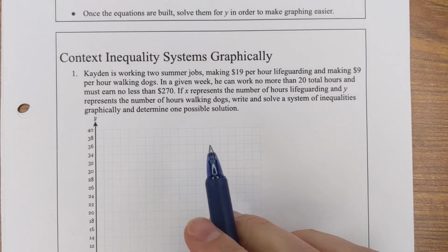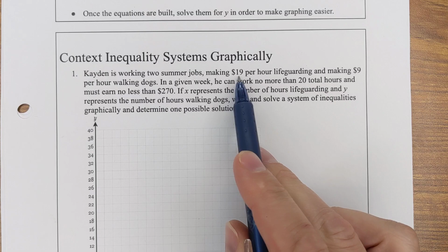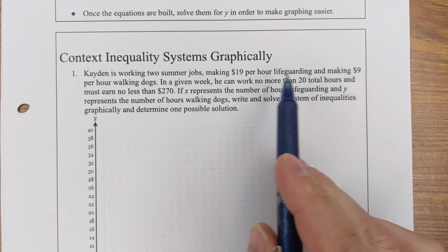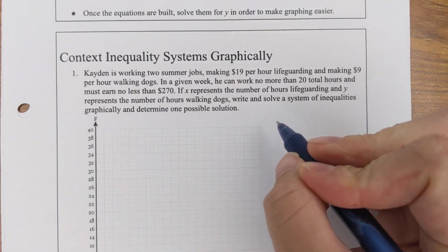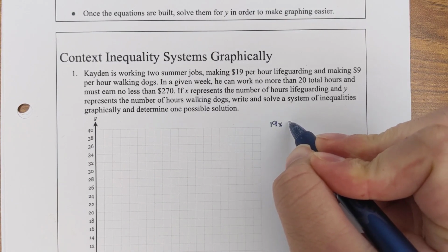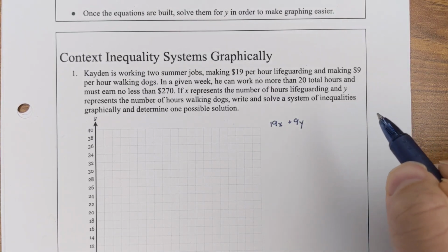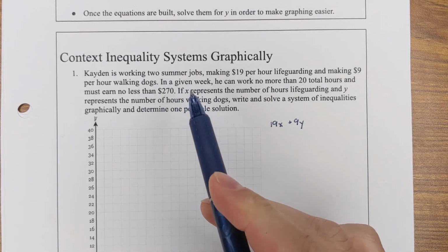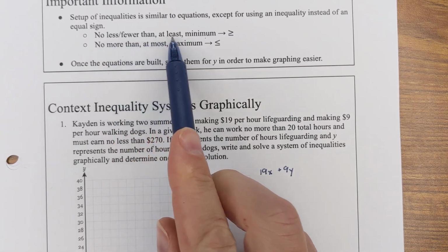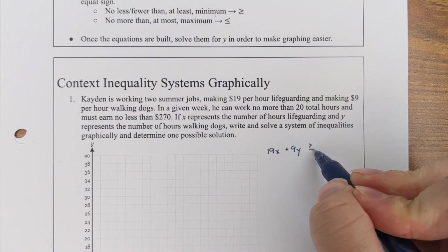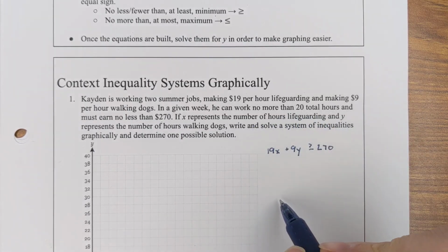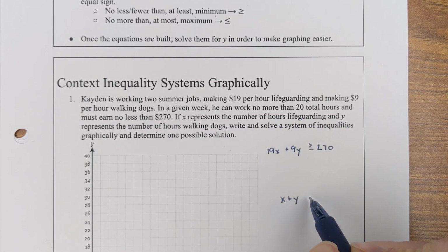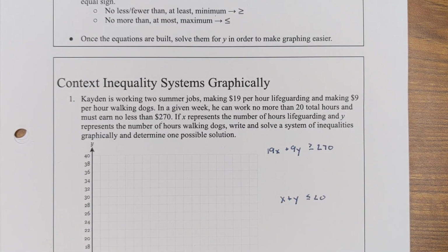Okay, so Caden's working 2 summer jobs, $19 per hour lifeguarding and $9 per hour walking dogs. So x is hours lifeguarding, y is hours walking dogs. Remember, amounts are coefficients. So 19x plus 9y, no less than, so using our rules from up above, no less than is greater than or equal to $270. He can work no more than 20 hours total, so totals with no more than is going to be less than or equal to 20.